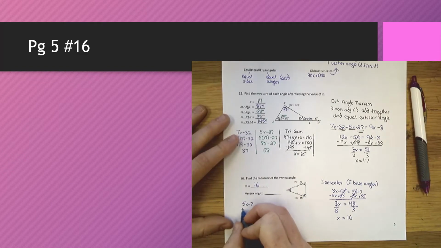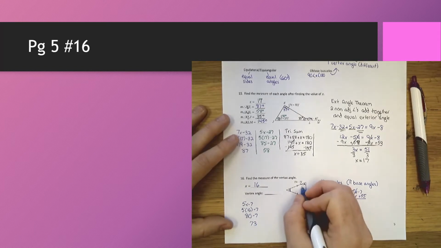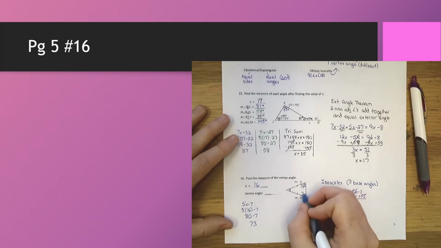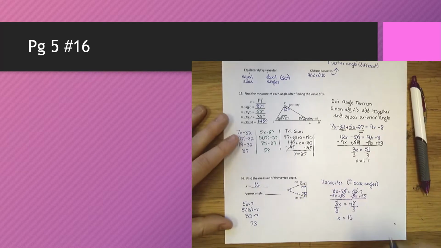Instead of x, we now have 16. So 5 times 16 minus 7. 5 times 16 is 80, and then minus 7 is 73. So these ones are 73 degrees, and they're congruent, so this one's also 73 degrees.